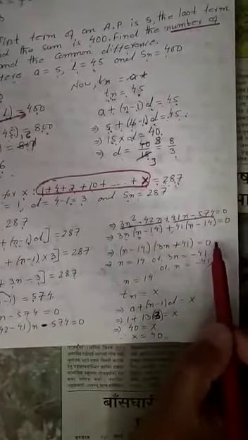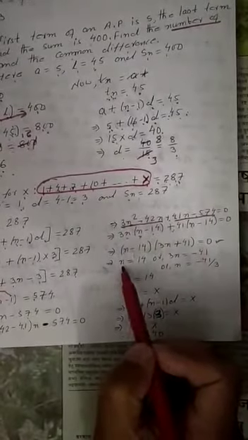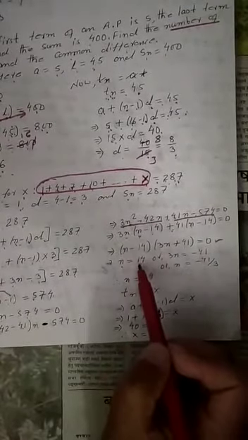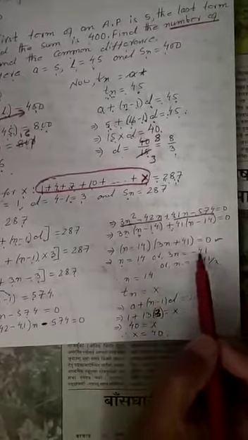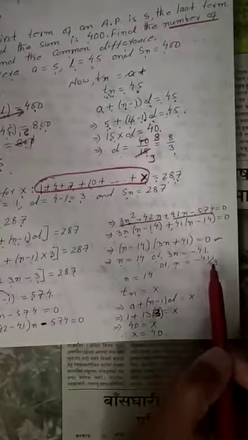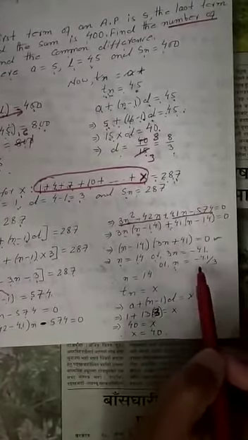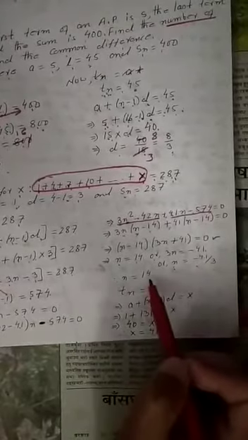Now you know the zero product rule. Using the zero product rule, n will be 14 or 3n will be minus 41. So n will be minus 41 by 3. But the number of terms cannot be negative or a fraction. So n is equal to 14.